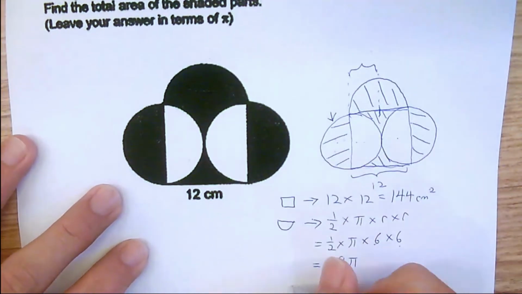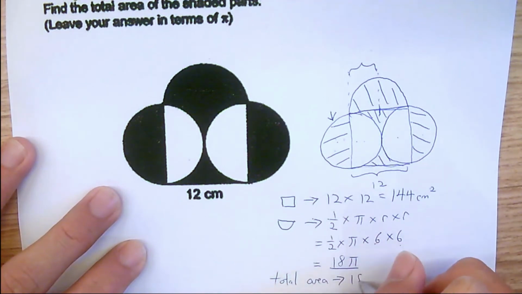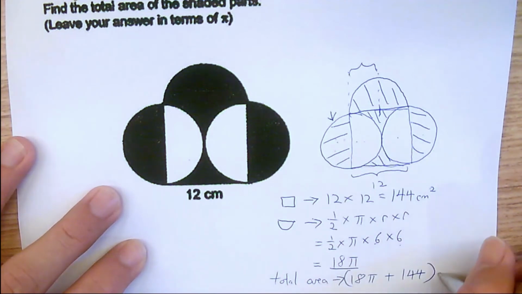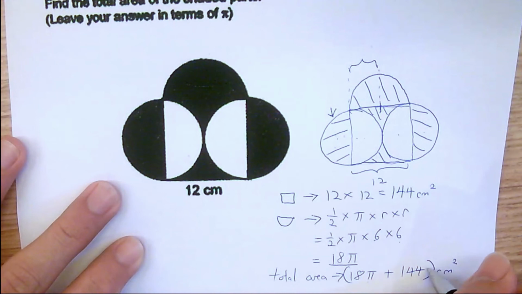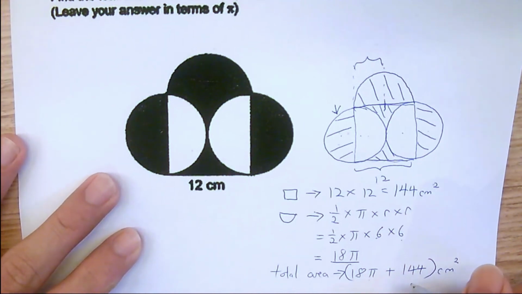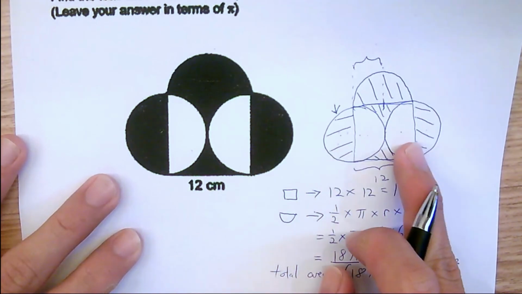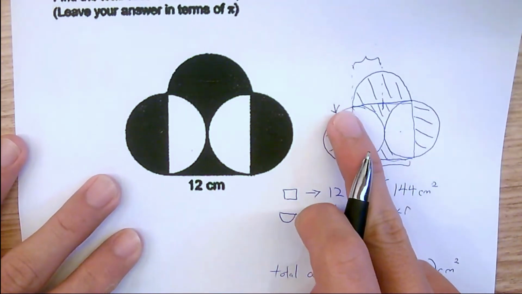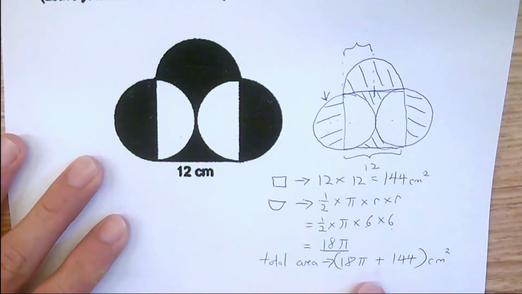So what's the total area? Total area will be this 18 pi plus 144. We cannot simplify this any further because, like I told you many times, 18 pi cannot be added to 144 because they're different things altogether. So remember to shift the area. Once you shift the area, your working is going to be a lot shorter compared to if you try to find each of them individually. I mean, you can, but I'm not going to do it now. Okay, done.